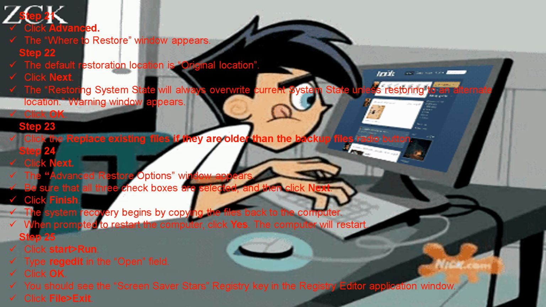Click Next. Restoring system state will always overwrite the current system state unless restoring to an alternate location. A Warning window appears. Click OK. In step 23, click the Replace existing files if they are older than the backup files radio button. Step 24, click Next. The Advanced Restore Options window appears. Be sure that all three checkboxes are selected and then click Next.